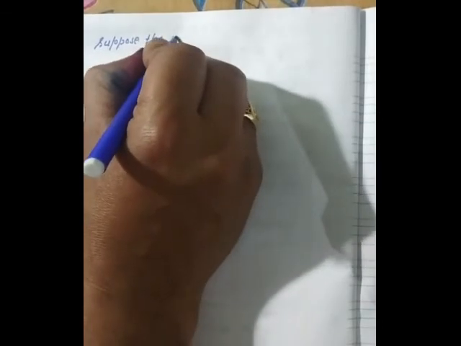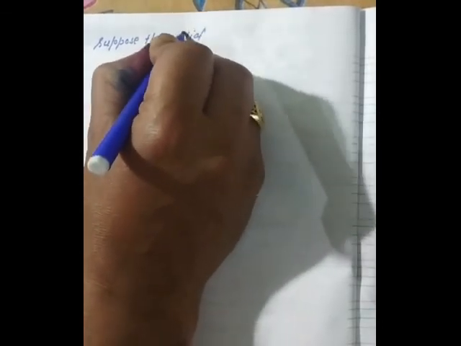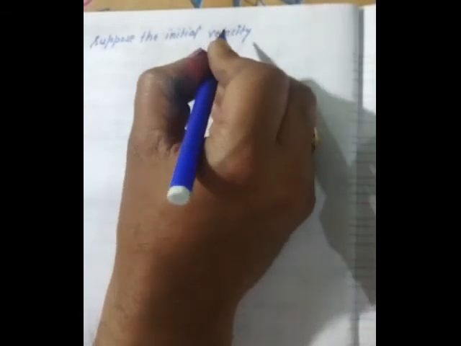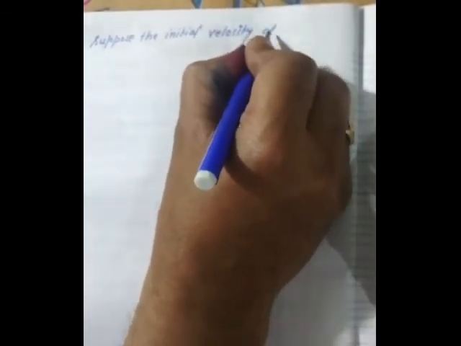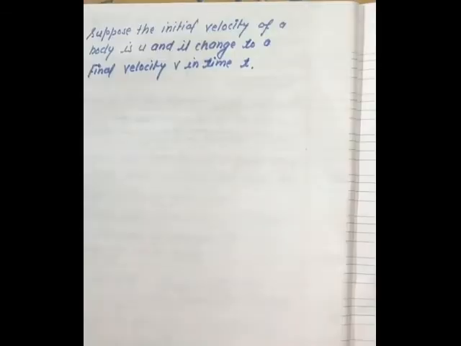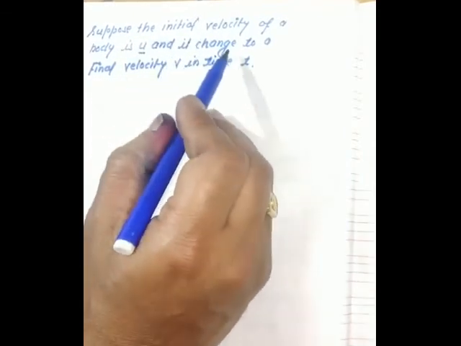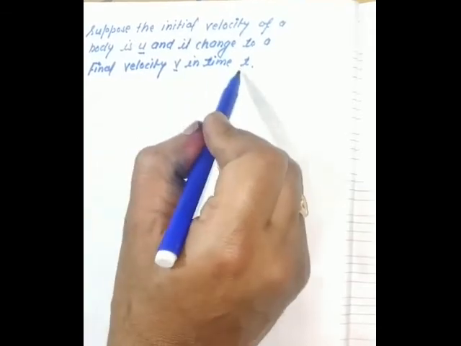Suppose the initial velocity of a body is u and it changes to a final velocity v in time t.